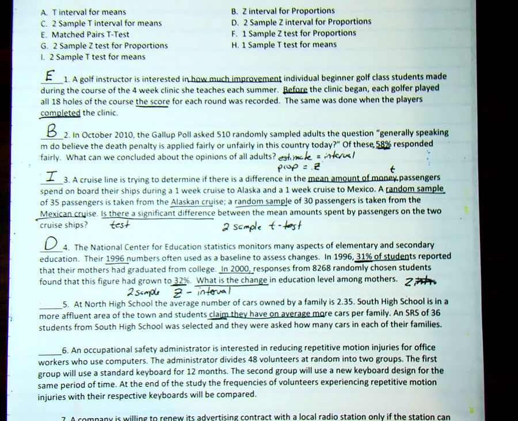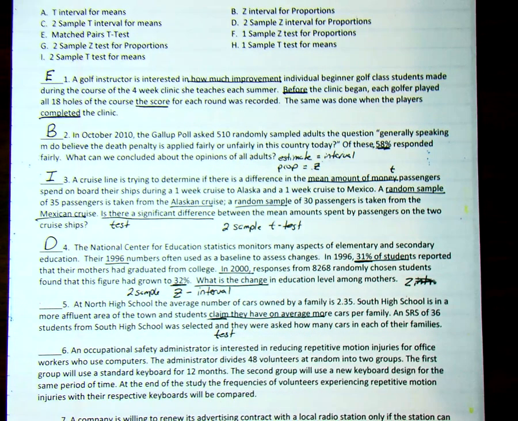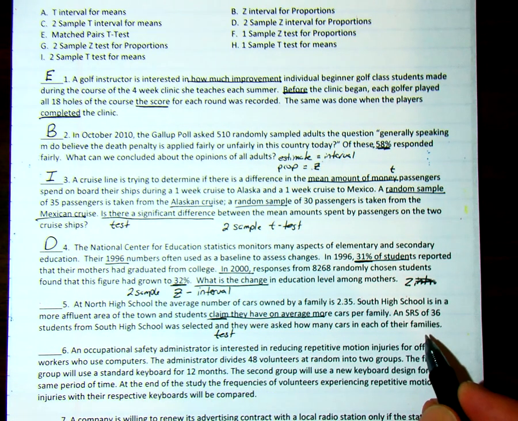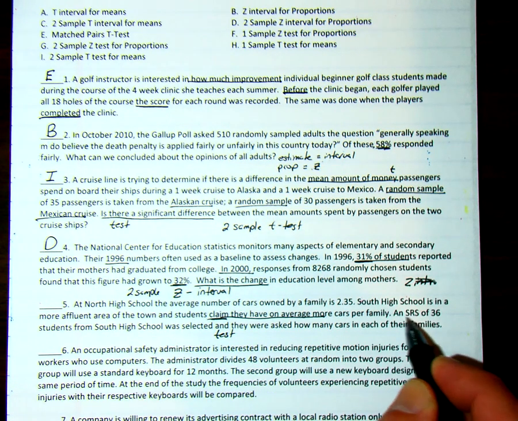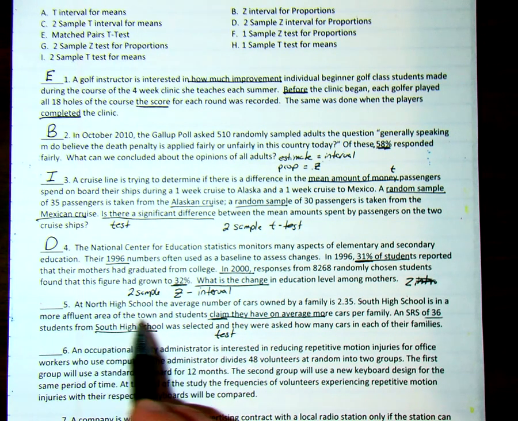Because we're studying a claim, that's a yes or no question, so this is going to be a test. The test type comes from how many samples we had here. We had a simple random sample of 36 students from South High School, but we didn't have a random sample at North.